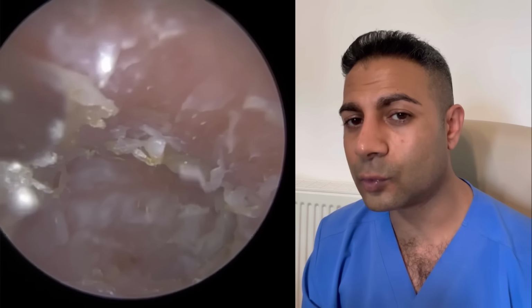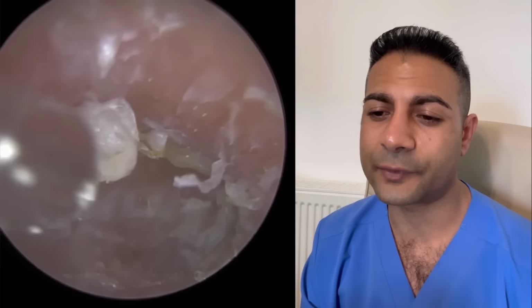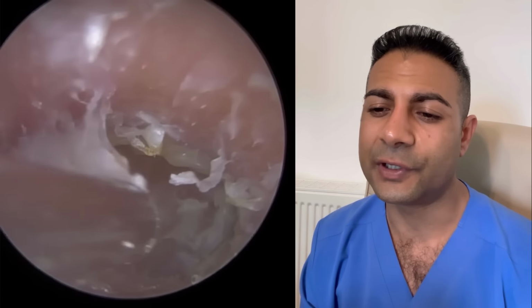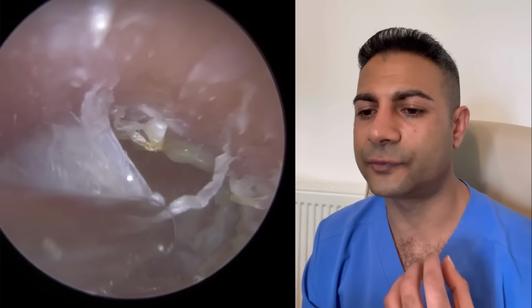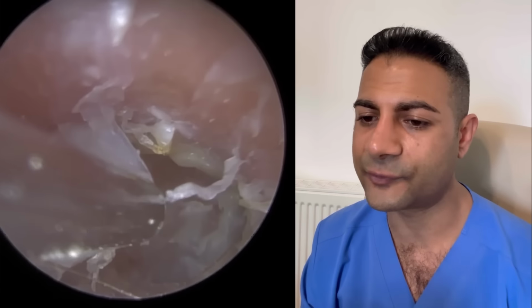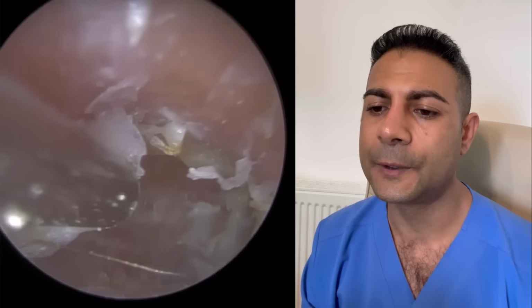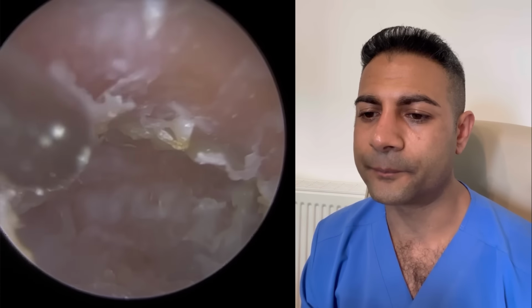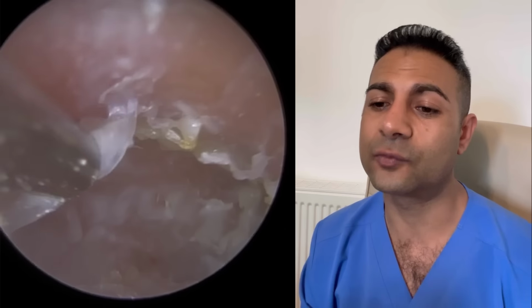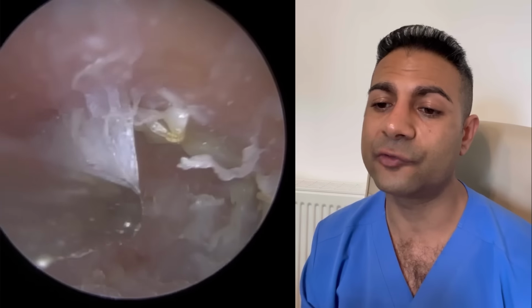Even if you have cold water in your ear, if it's there for a long enough amount of time, again, eventually the skin cells will absorb it and swell, expand, burst at the membrane, become macerated. So water, I do stress it a lot, and it's why I don't perform ear irrigation.